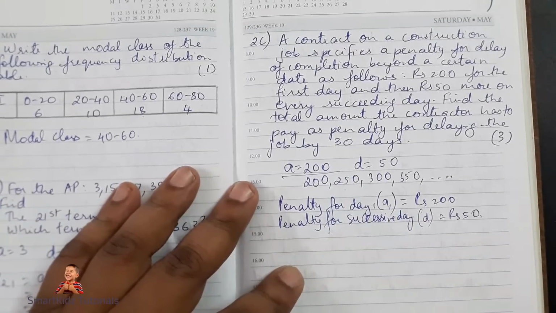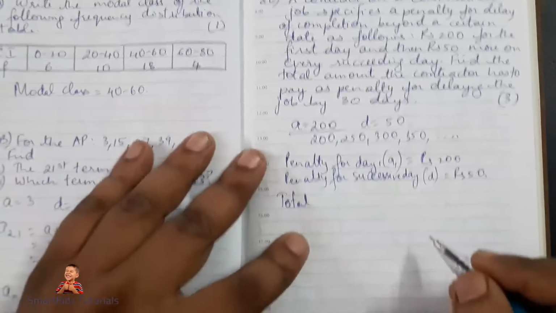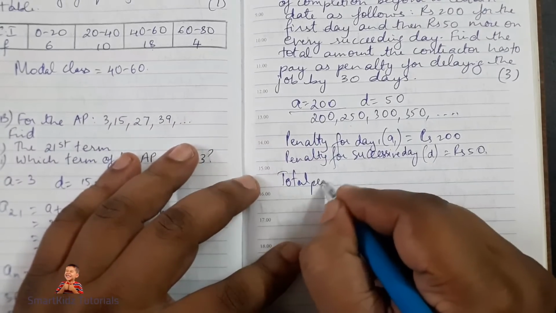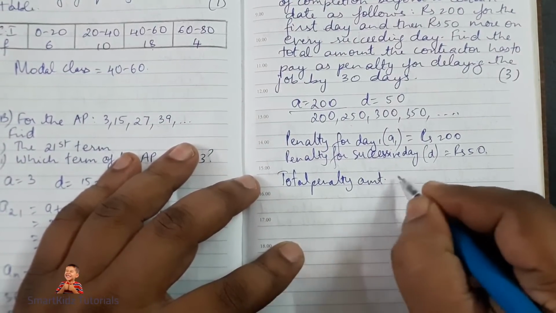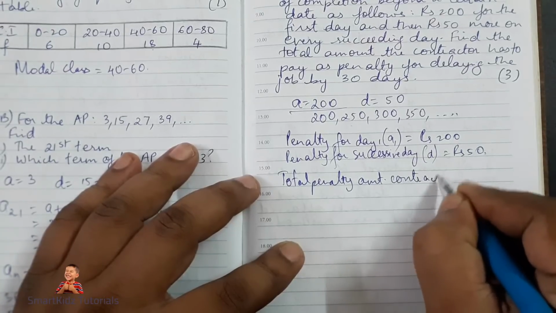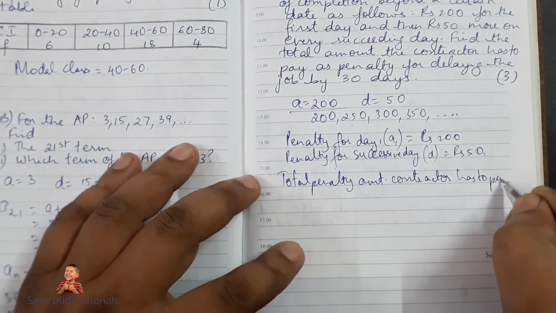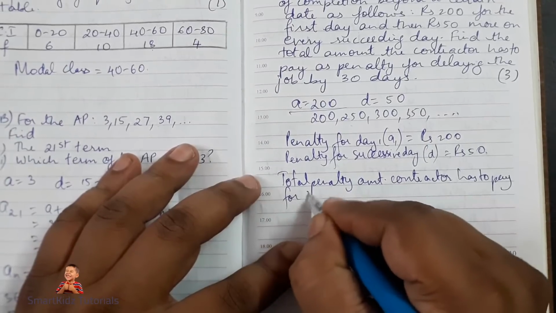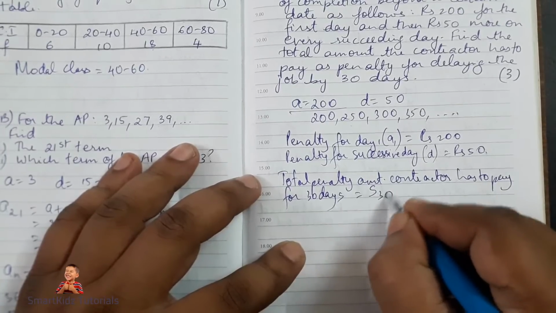Okay, now total penalty amount the contractor has to pay for 30 days would be equal to S30.